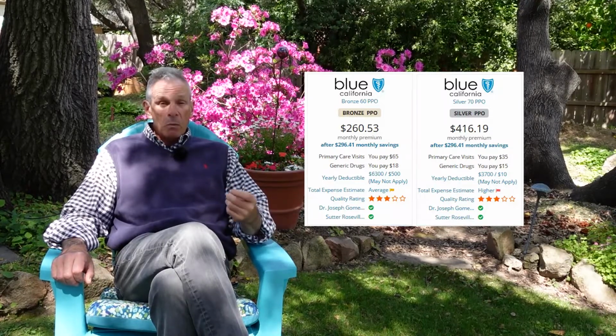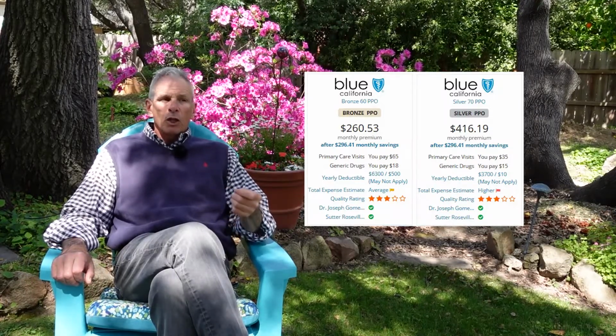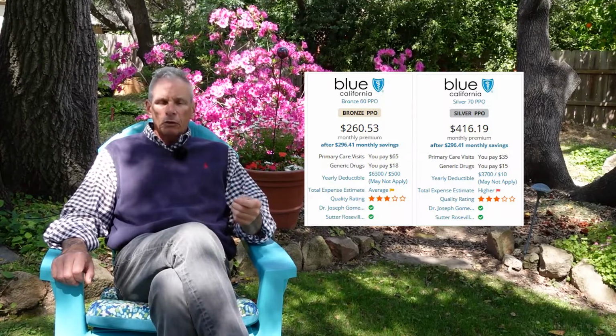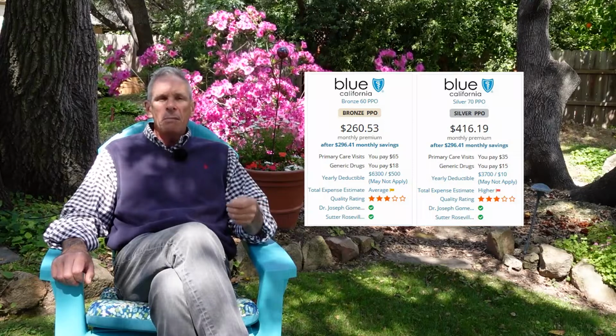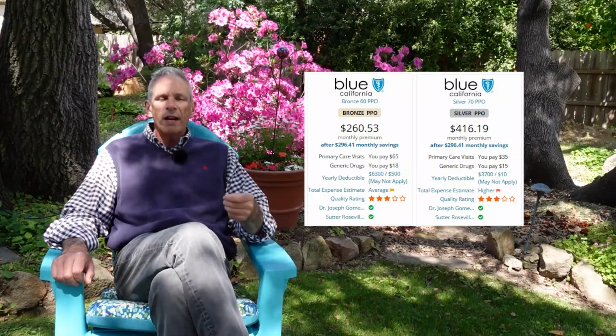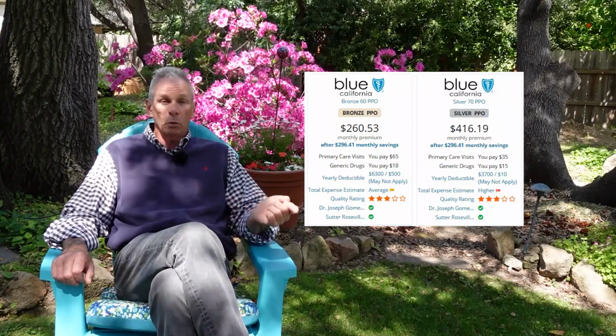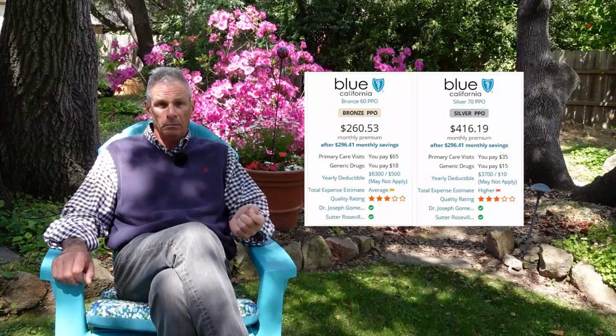And even though you're paying more for the silver plan, those set co-payments for the tier 2, 3, and 4 drugs may be a savings greater than the cost differential between the bronze and the silver plan.